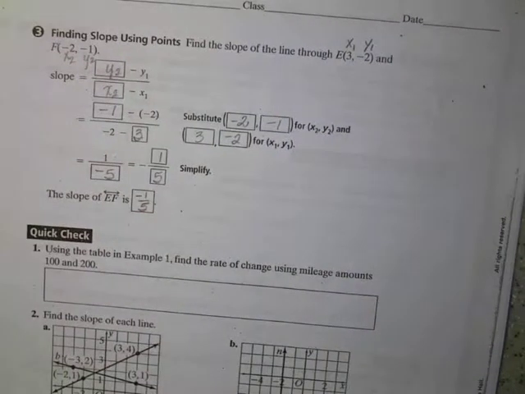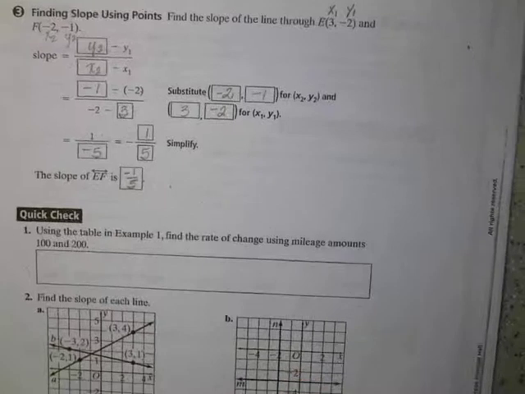Okay. You have some quick checks to do here. Please review this. I know it may seem a little overwhelming and difficult. Bring in any questions you have and I will happily go over them with you. It's not hard, but it's also very crucial that you understand what you're doing. Otherwise, you will be lost in the rest of this chapter.